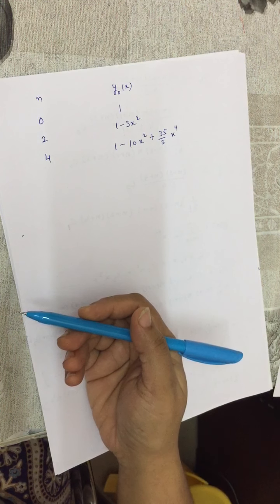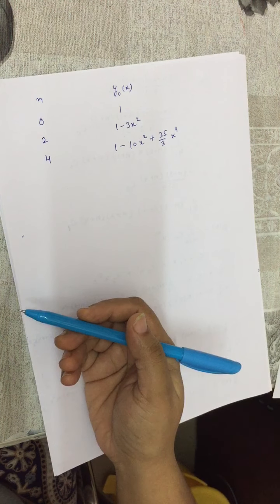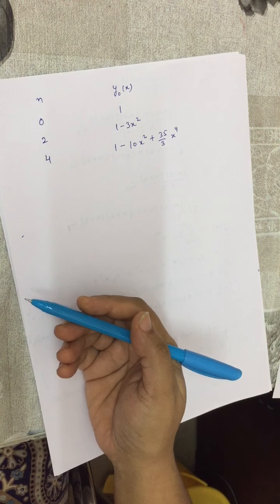But when we take odd values of n, let us take n is equal to 1.